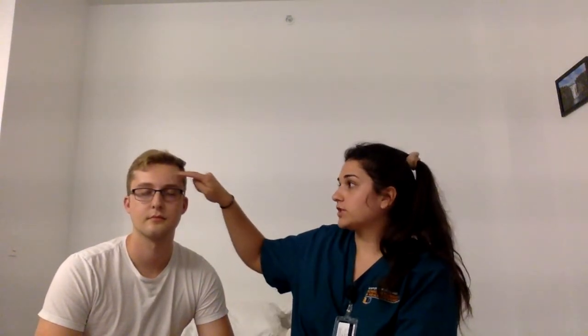Next, I will be testing cranial nerve 5, the trigeminal nerve. For this test, I will be using the cotton wisp test. I'm going to tell the patient to close their eyes and let them know that I will be touching their face with a cotton swab, and I would like them to point to the location where they feel me touch their face. You want to make sure that you hit each of the branches of the trigeminal nerve.